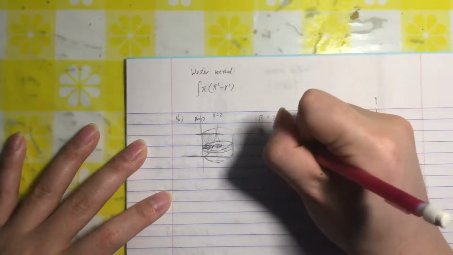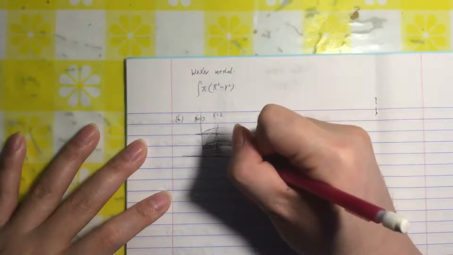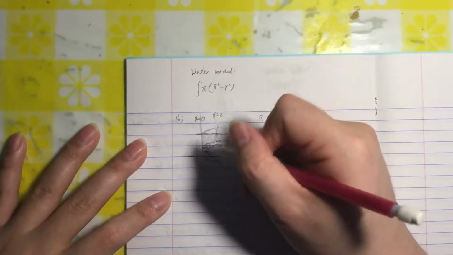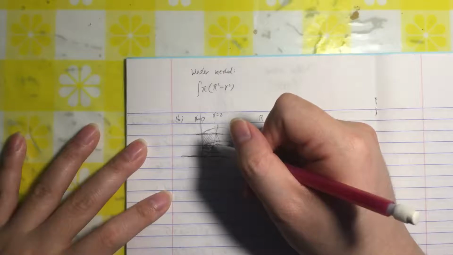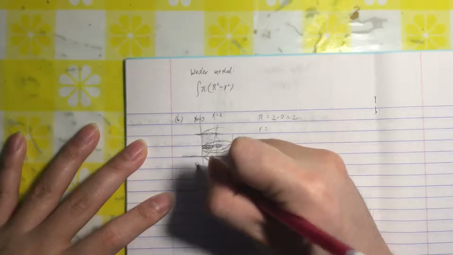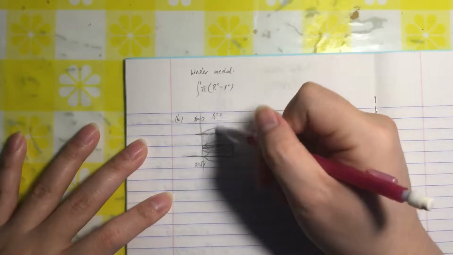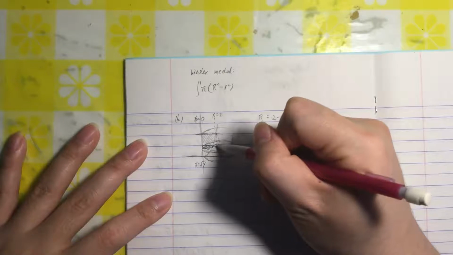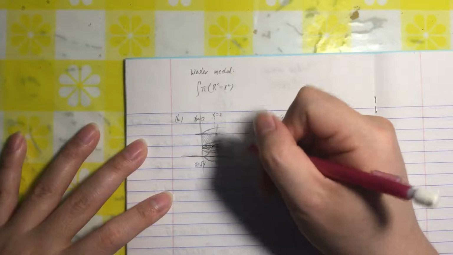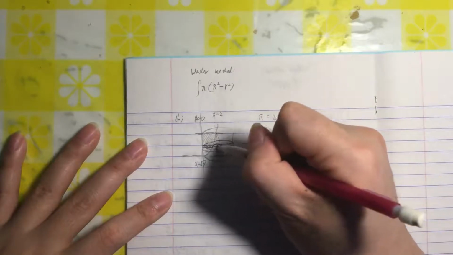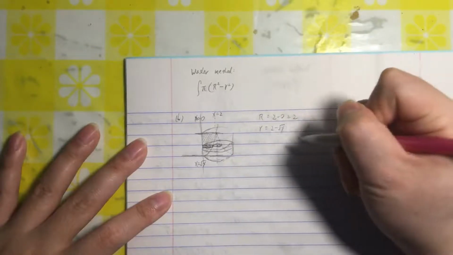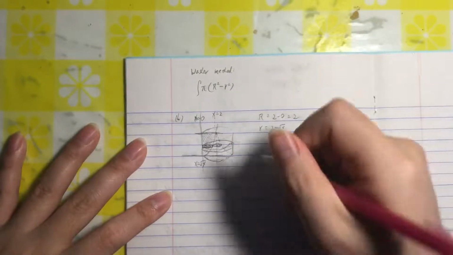Inner radius is the distance from the center to the inner curve. The inner curve is a parabola here. Since we are doing dy, since we are taking the antiderivative with respect to y, we write x in terms of y. So the parabola is s equals square root of y. For horizontal distance, we use right side curve minus left side curve, which is 2 minus square root of y. That's the inner radius. Then plug in.